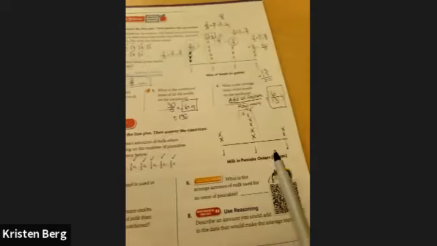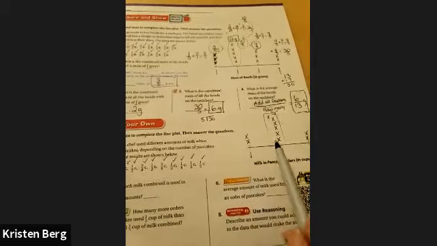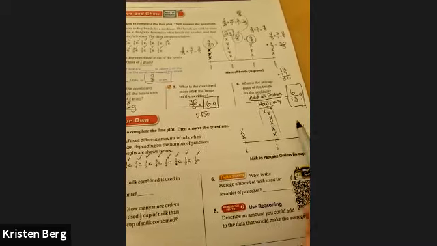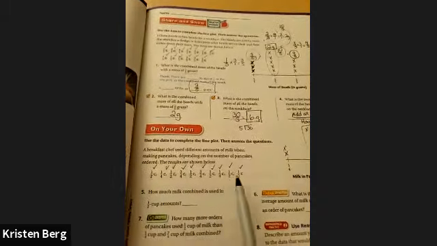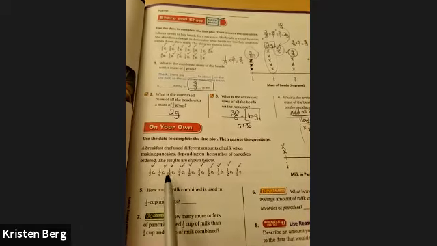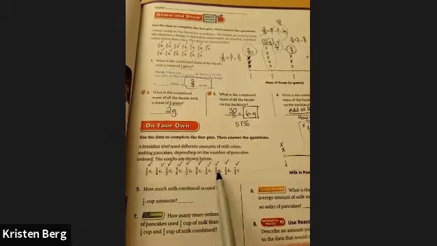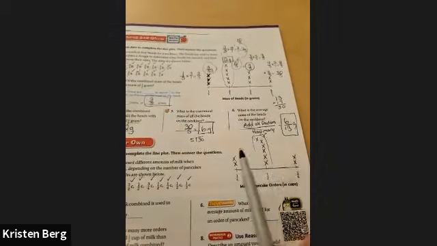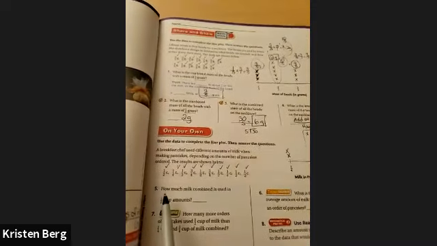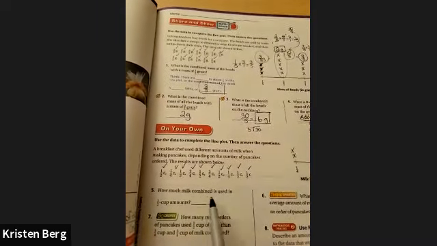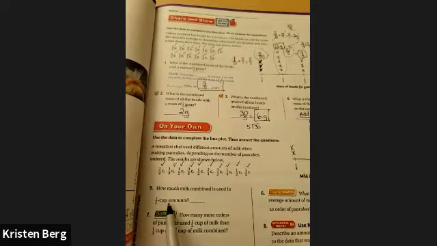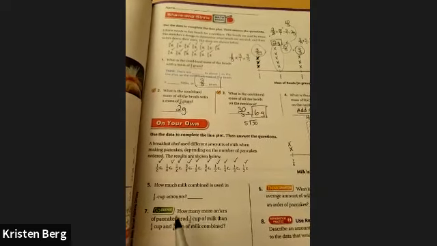So I should have 10 numbers here. 1, 2, 3, 4, 5, 6, 7, 8, 9, 10. I do. So therefore, that means I did not miss any. So now I can start answering the questions. The first one says, how much milk combined is used in half cup amounts?